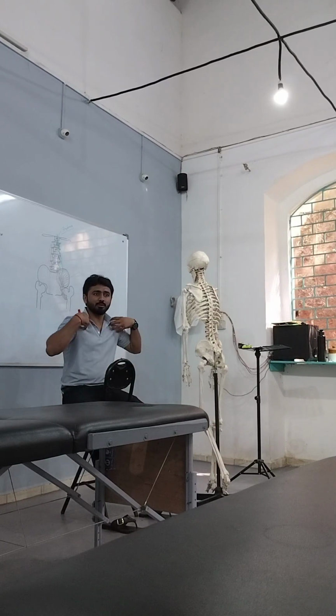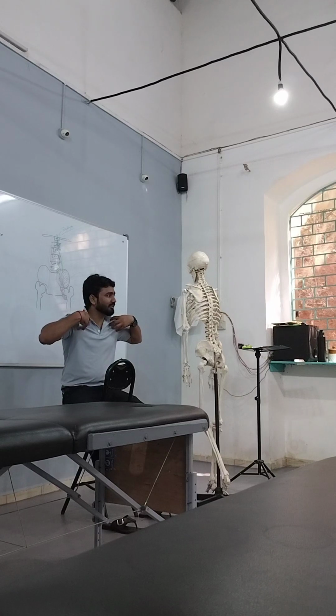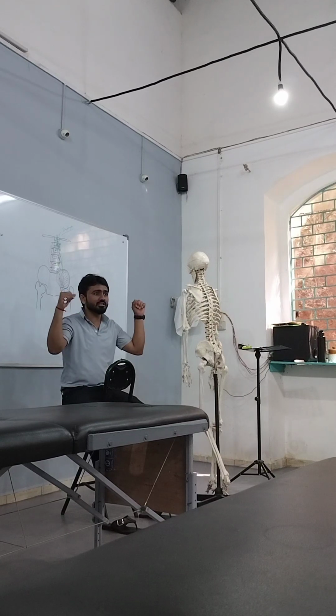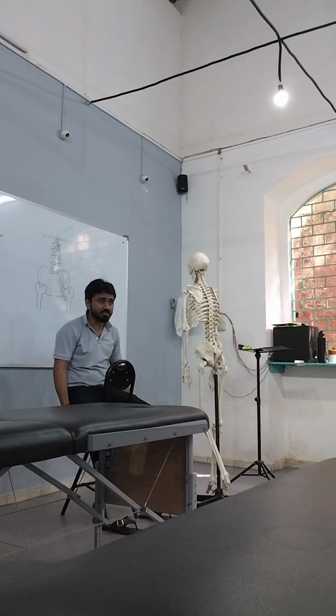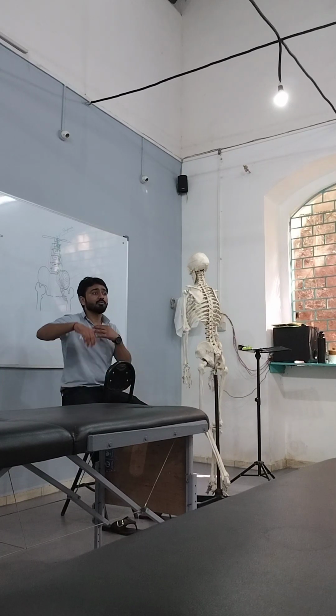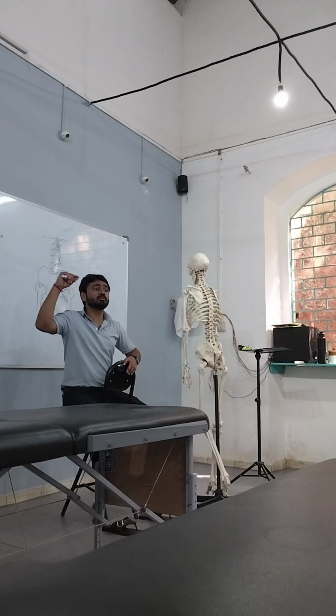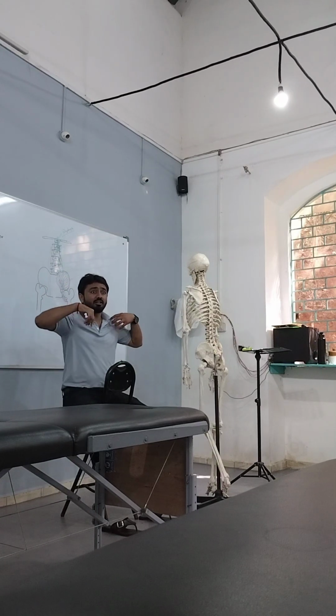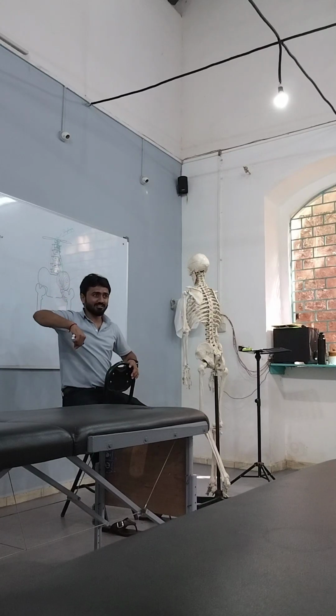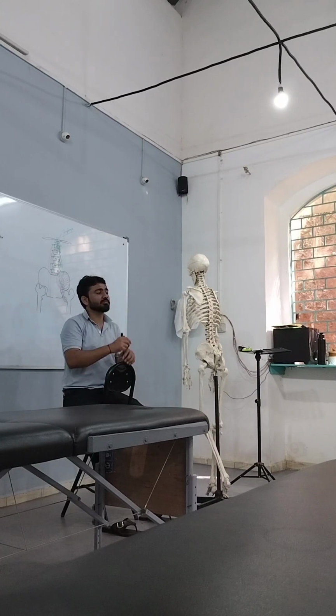On the upper part we discussed, we'll check the movement. The strength will be checked here, and the weakness and stiffness will be checked on these muscles. For this muscle, we check the flexibility and range of motion. And for the upper part, we will check balancing.